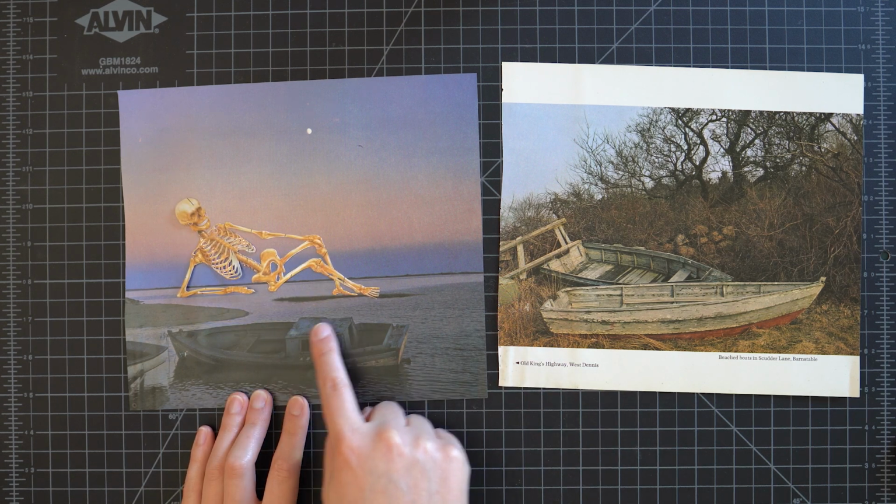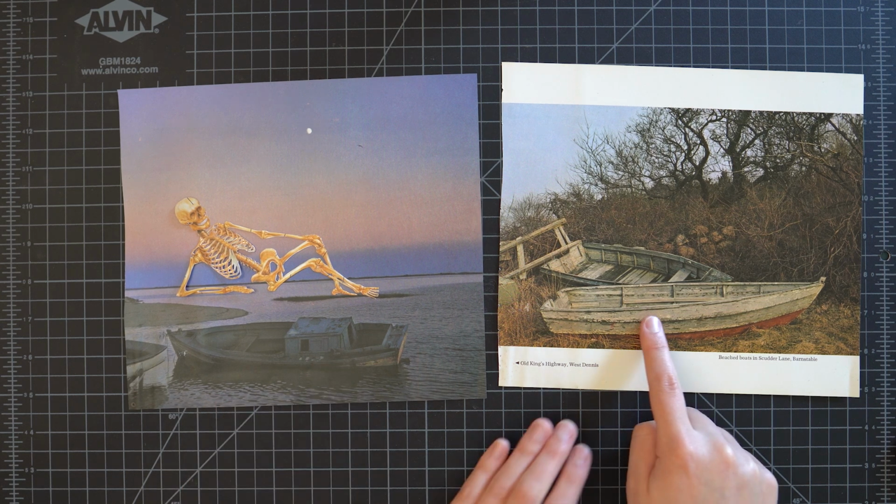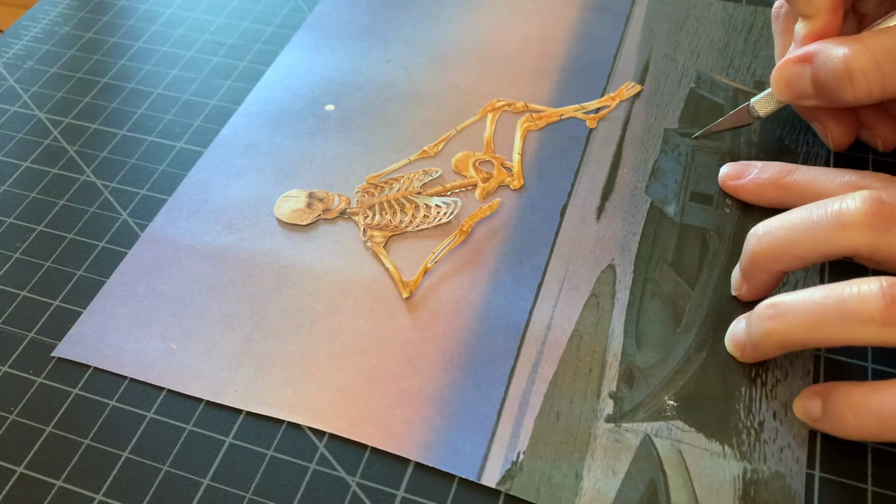I'm gonna first try to put the leg through this thing to see if that helps this image. Maybe we'll cut out this boat and maybe see if I have a different background that might work in there. I don't know, let's do some playing and see if there's anything that we like that's starting to develop.